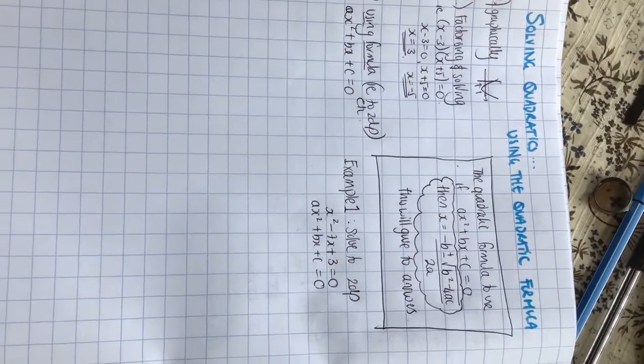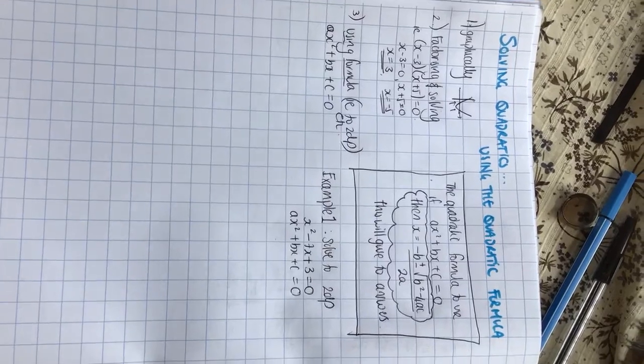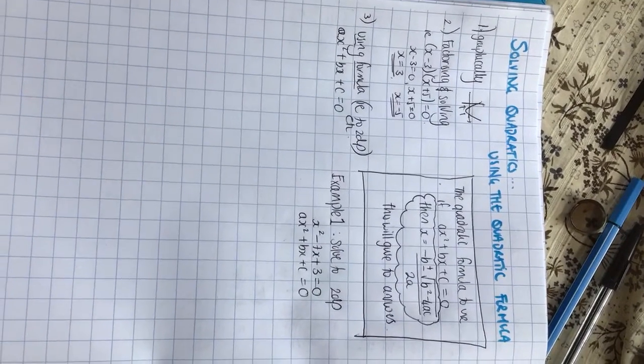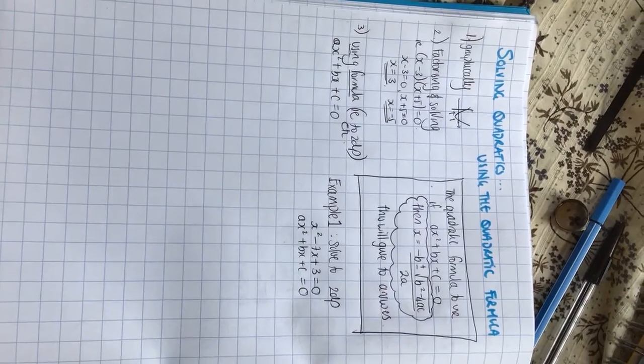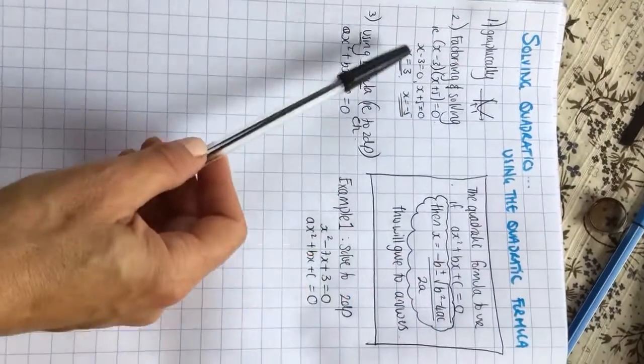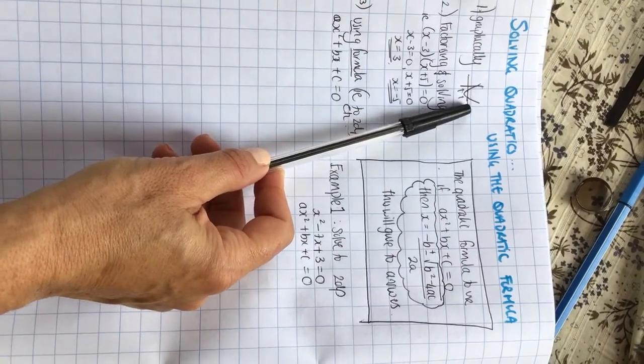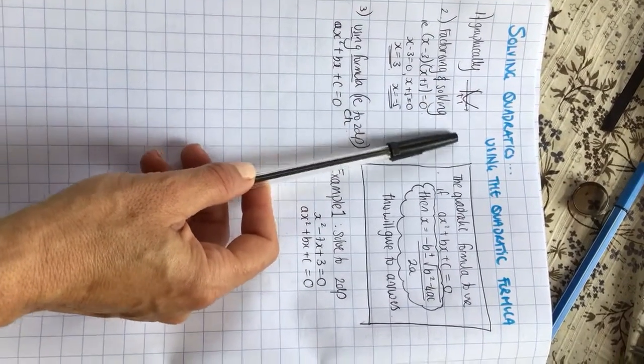Guys, this is a lesson about solving quadratics using the quadratic formula. There are three ways to solve quadratics. One is graphically. If you've got the graph, you just read where it crosses the x-axis. So if you can see, there's one little bit there and one little bit there. These are called the roots, and that's what we're solving.